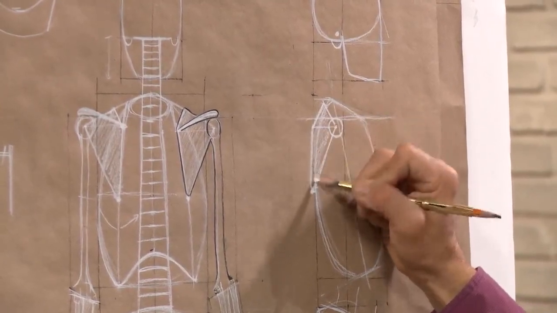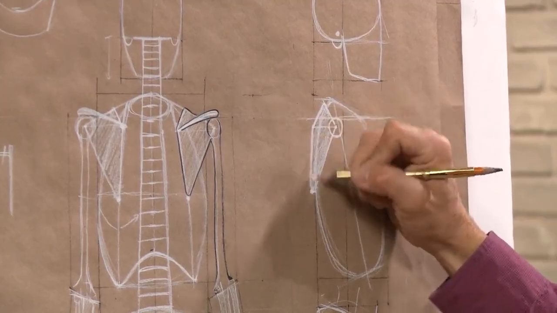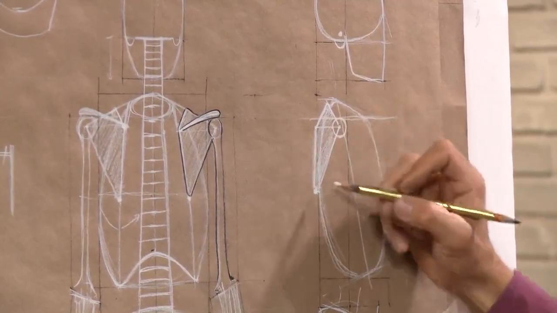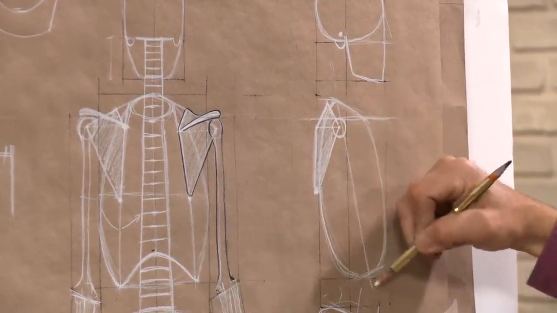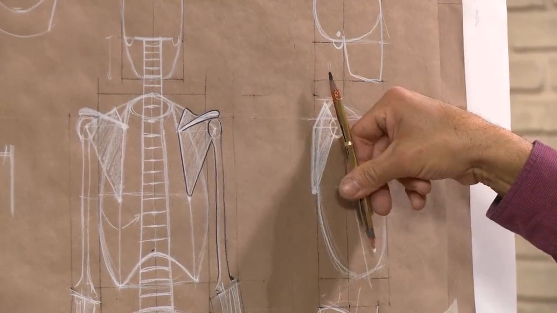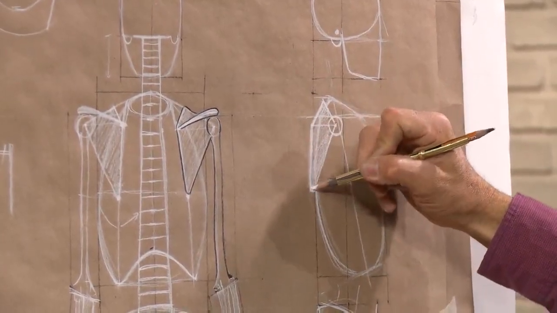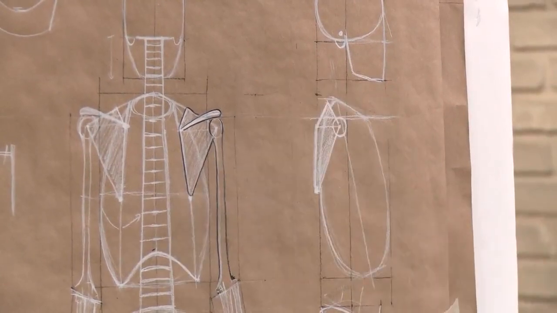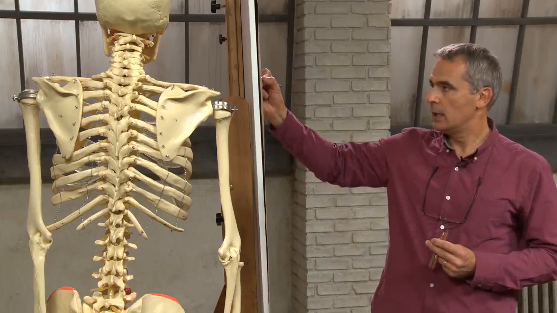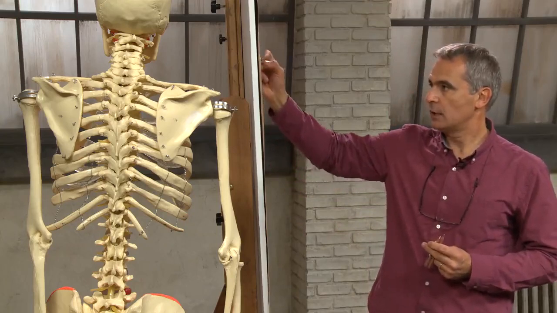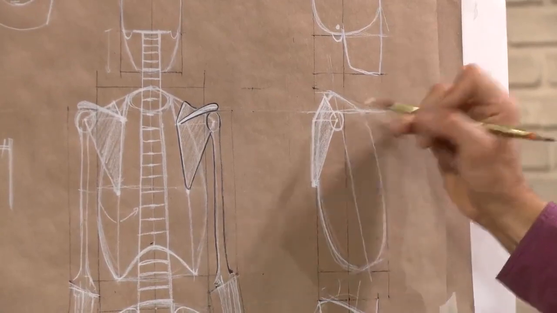So you see how now I am adding to the profile of the rib cage that I had before. So now this angle in here becomes even more evident because I have added a little bit more volume to the top posterior portion of the rib cage. So now let's see how the cervical spine connects with the rib cage.